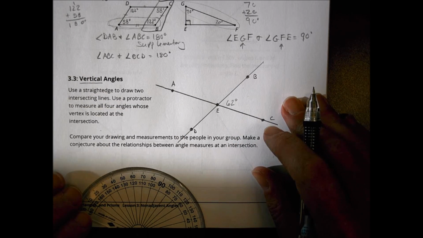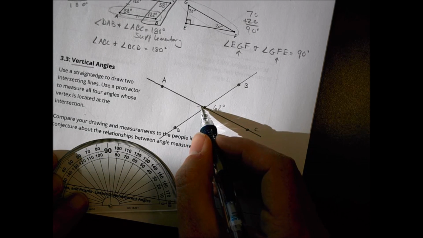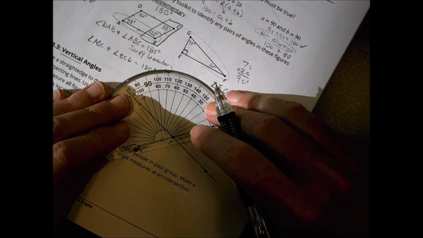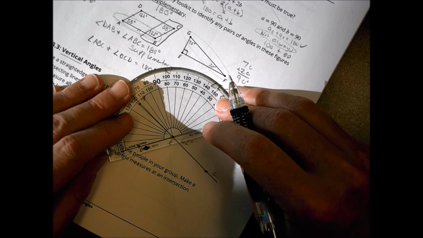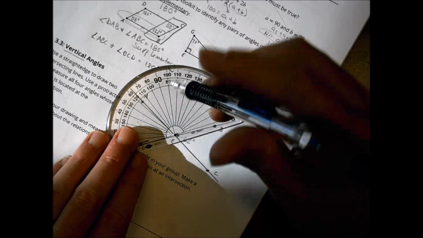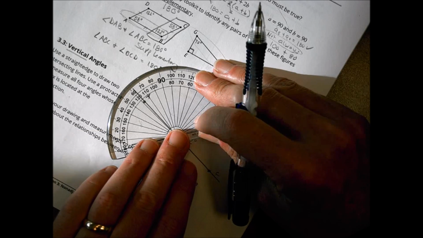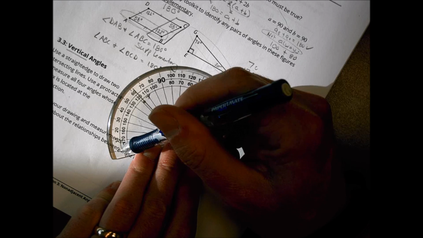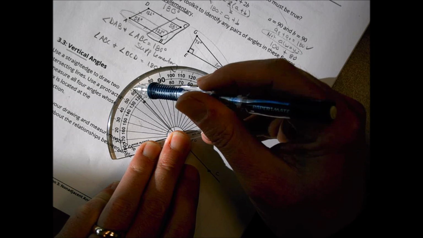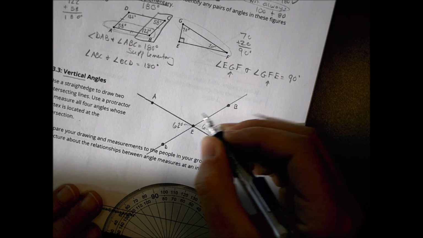What's interesting here is that if I look at the angle directly across from this one, we call this a vertical angle. And when I see what the angle measurement of that one is, what I'm going to discover is, look at this. We start here, and we're at 0. Oops, bumped my protractor there. Sorry about that. Put it back on the line. And I'm going to start at the 0 spot. And as I go around, where do I end up? 60, 61, 62 degrees.